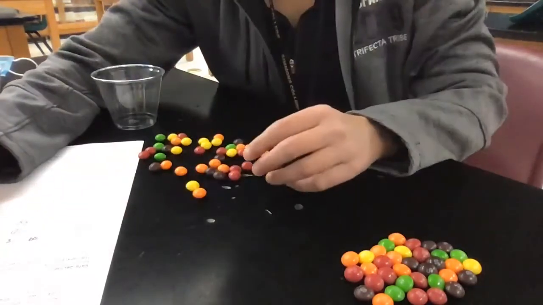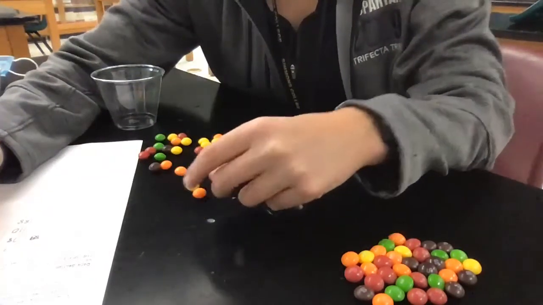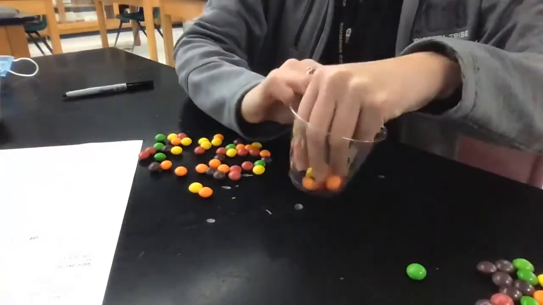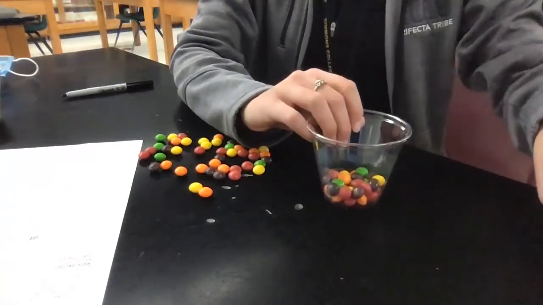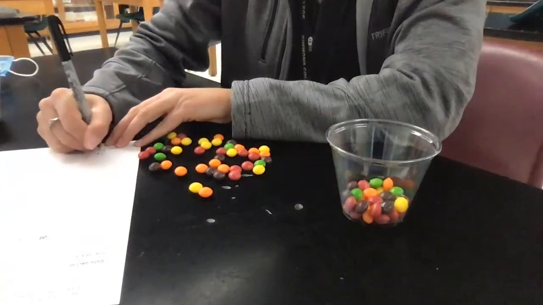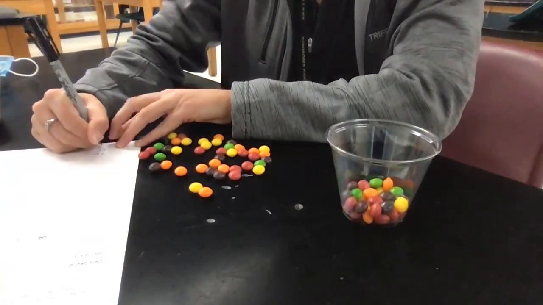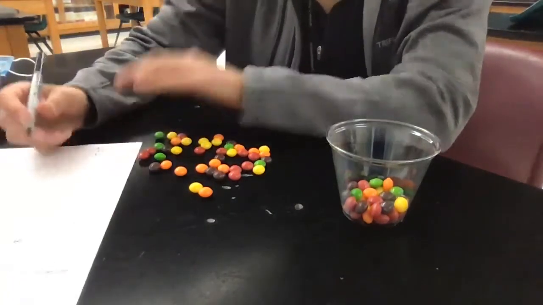Now let's just double check. My Skittleiums are going to go back into this same cup, right? So I had 35. Just to do my math, I'm a little slow with my math. That means I should have 43 blanks here.